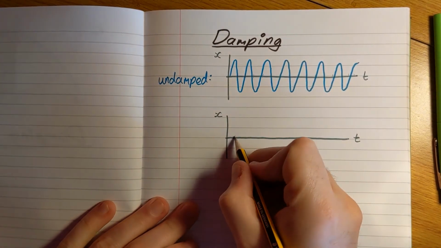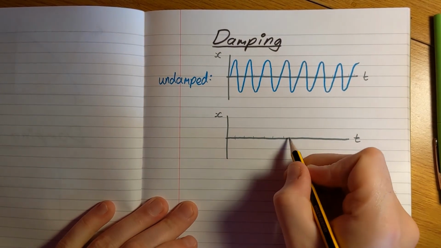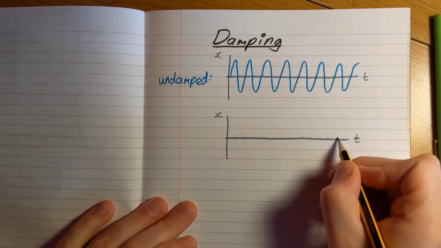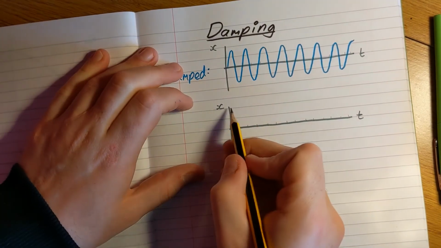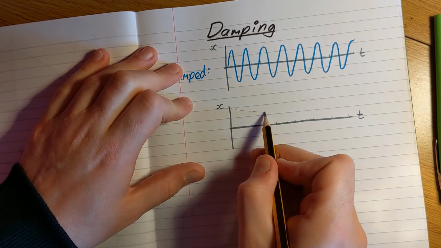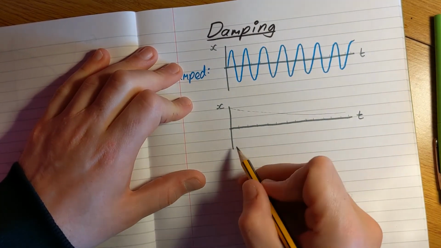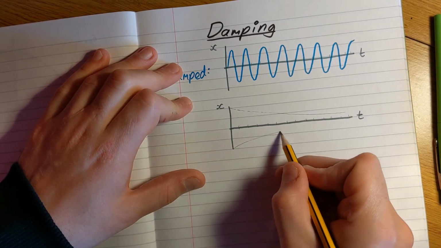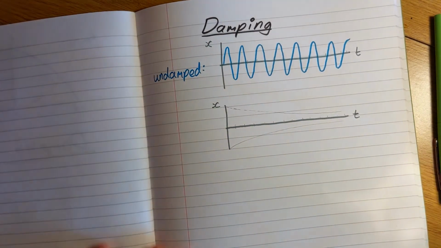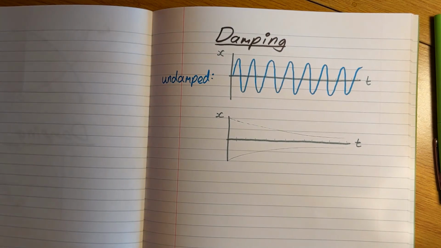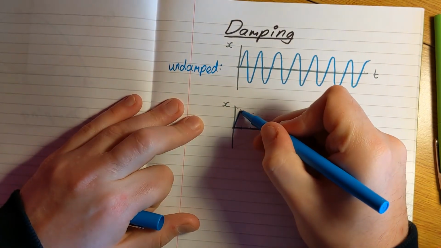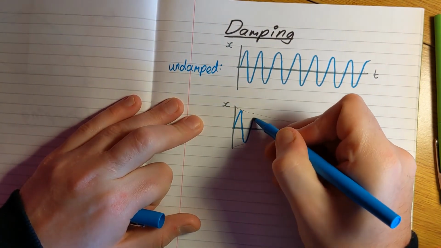So if I just draw these in, we have a nice exponential decay, and that's the maximum energy in the system, which then corresponds to the amplitude. So if we have an exponential decay like this, and mirror it underneath the time axis, we end up with oscillations that look like this.